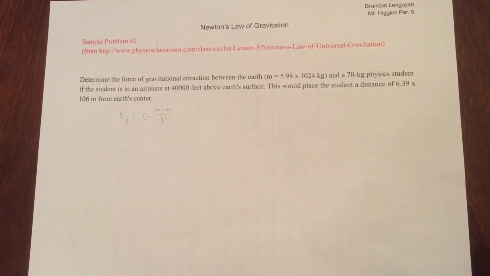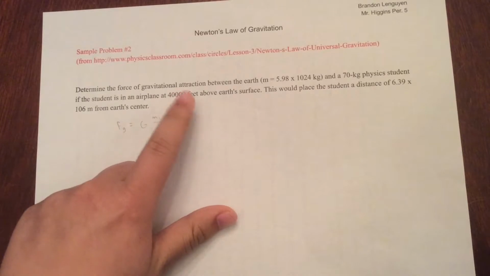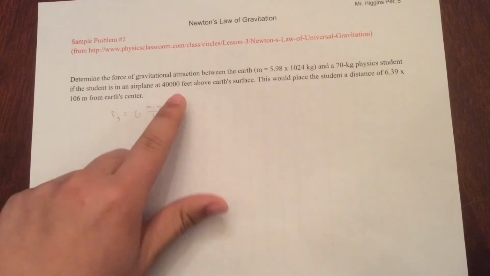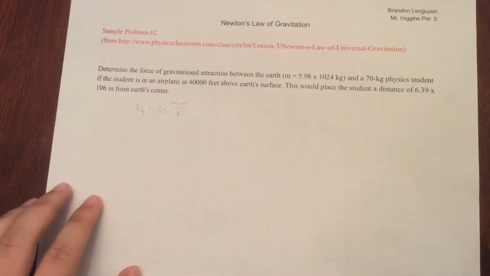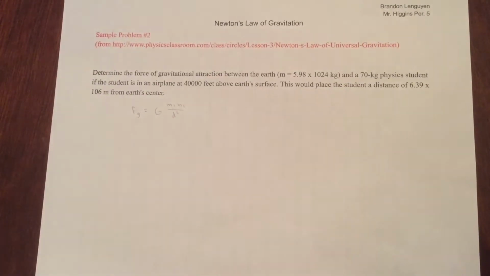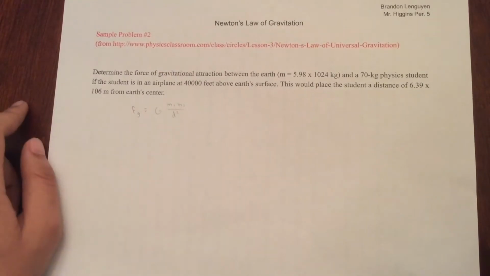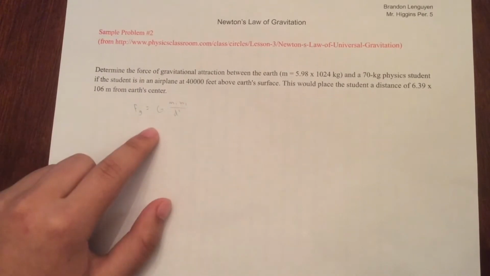Now normally when we solve a physics problem involving distances, we convert the feet into meters, but for this problem they already gave us the distance between the student and the Earth's center, so that would be unnecessary. Now, in order to solve this problem, we're going to plug in the numbers into this equation.